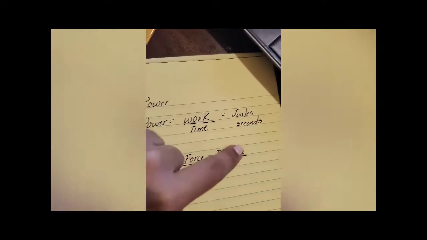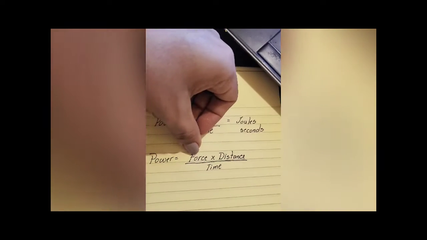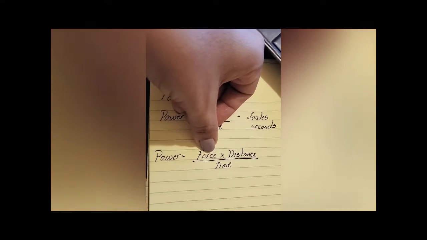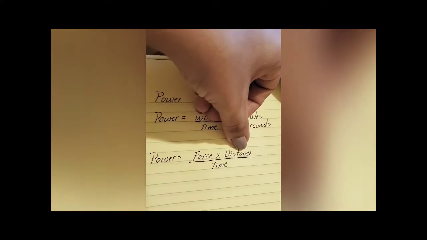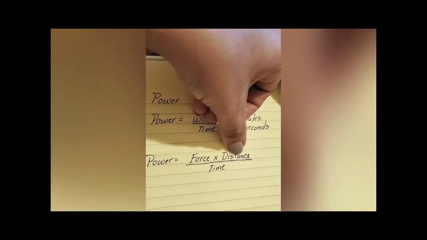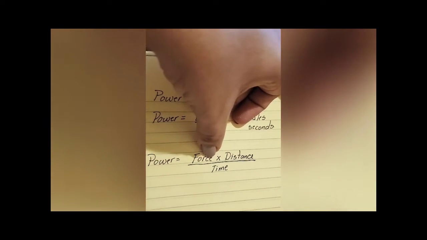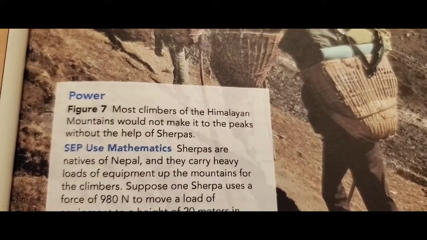What are you going to do with this? You are going to substitute where we have force. We are going to look for the amount that they're giving us for force. Where you have distance, we are going to substitute with distance, and then, since that is asking you to multiply, we're going to divide it by the time. I'm going to try to make this as steady as possible.